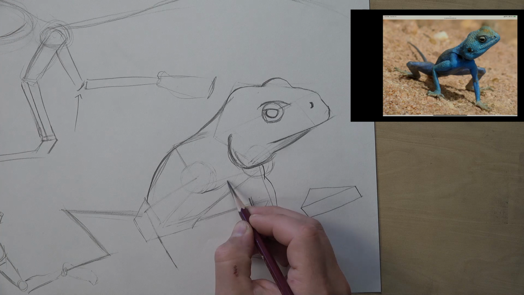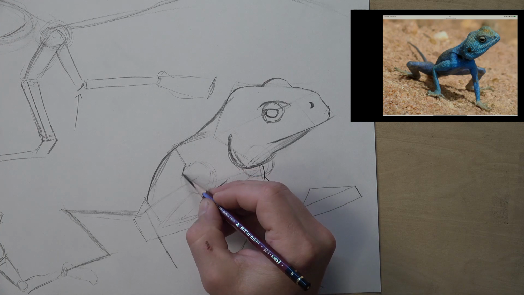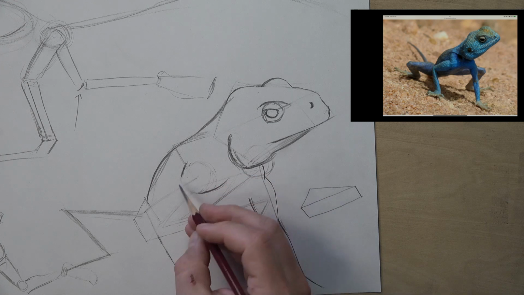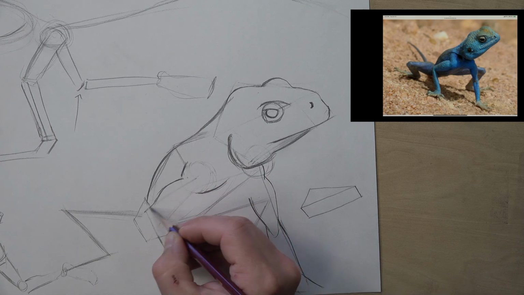Okay, so this would be kind of like his chest muscles right here to his deltoid, his shoulder. Then again, here is that powerful upper arm.